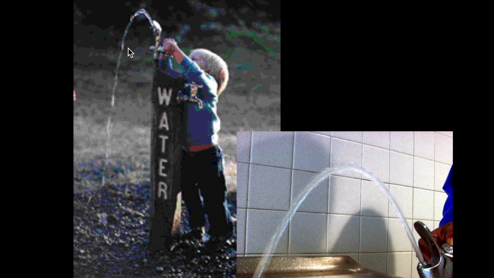If you look at a drinking fountain, the reason why drinking fountains and water hoses tend to be kind of wavy is because water also has surface tension to it, and it causes the water droplets to kind of undulate, which gives a rippling effect to the water.